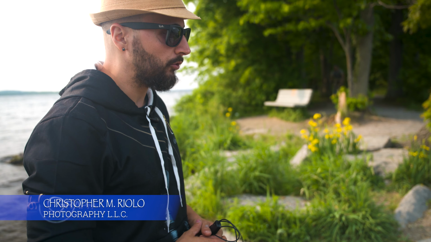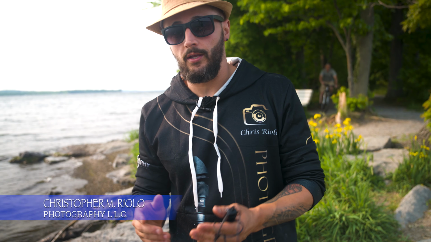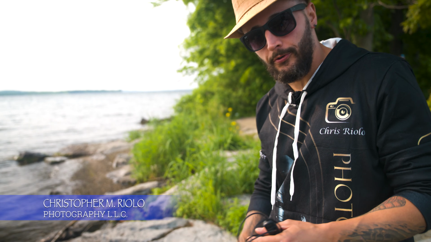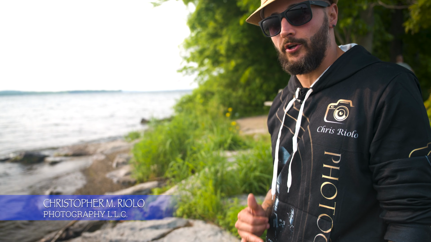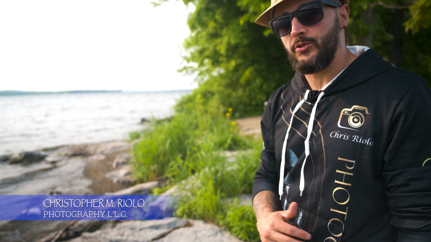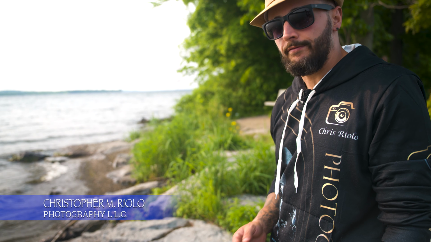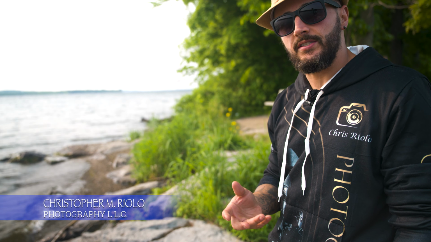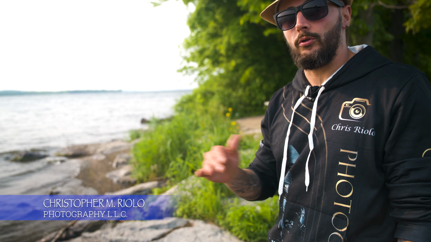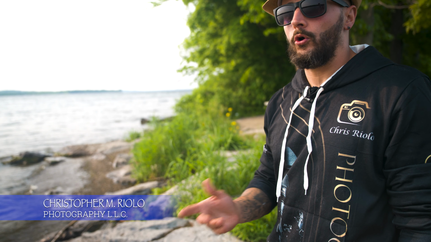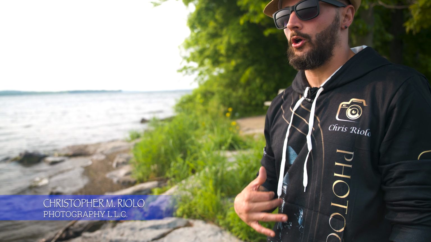Now this is where you can get really creative. You can turn your ND filter down a lot of stops to make it a lot darker, and you can roll your shutter speed down to like 5 or 10 seconds, depending on how bright it is outdoors. You can adjust your ISO to the lowest setting, and you can also open up your aperture.